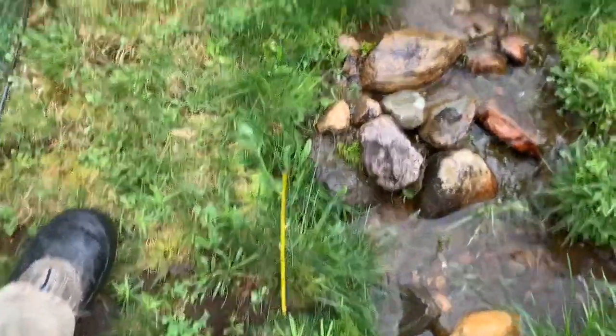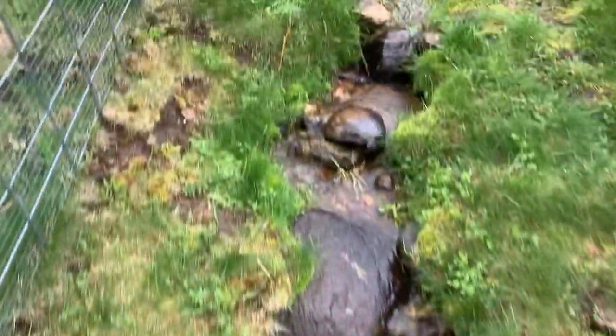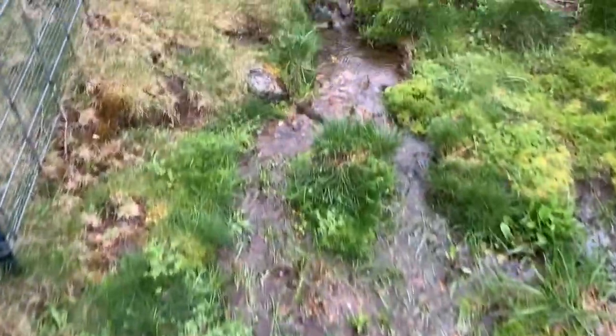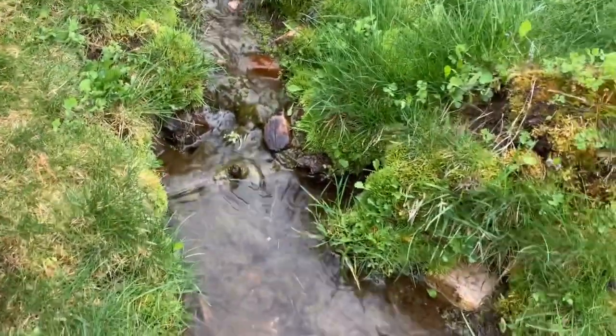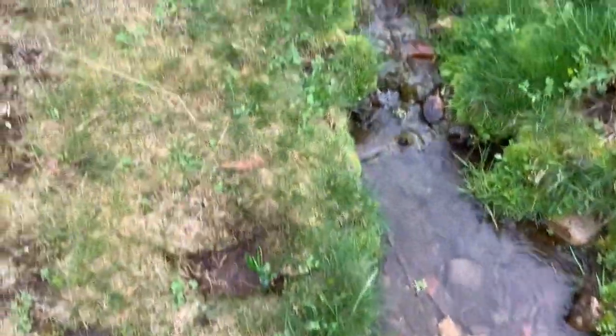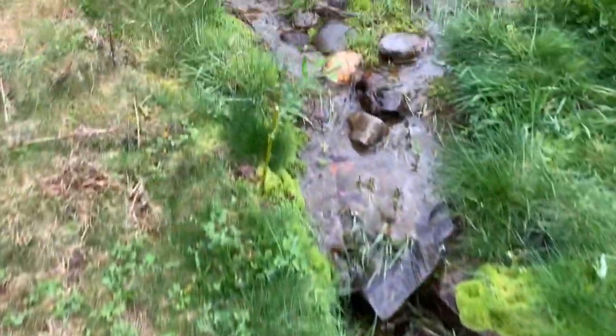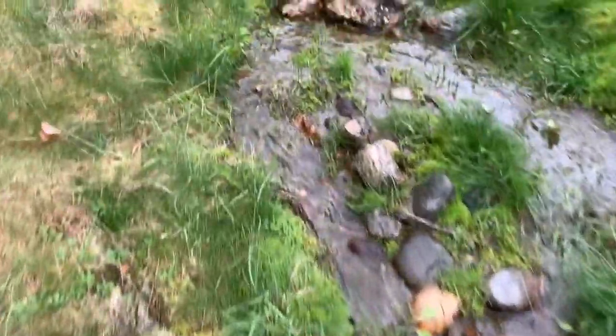There we go, no fuss, no muss. I just dug down a little bit and pushed them in. Oh, gotta fix this guy. But they should hopefully do okay. Like I said, I got them in real close and tight to the water.